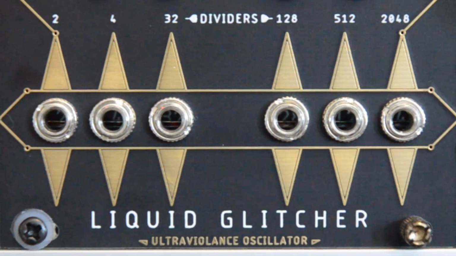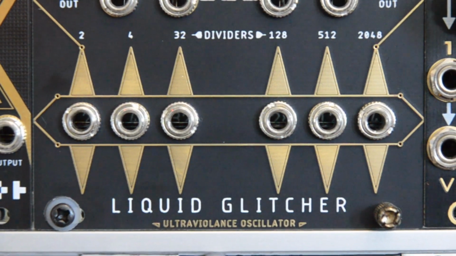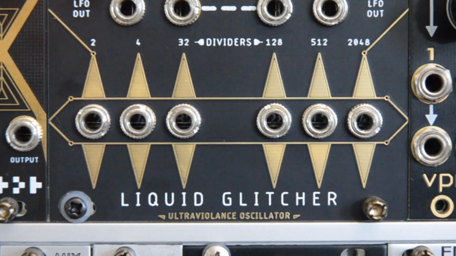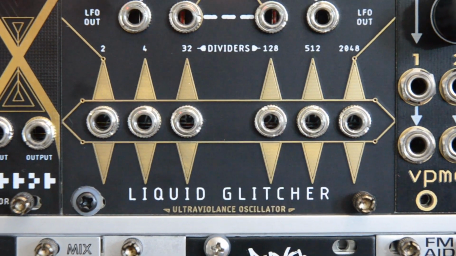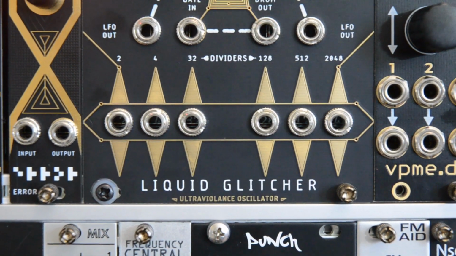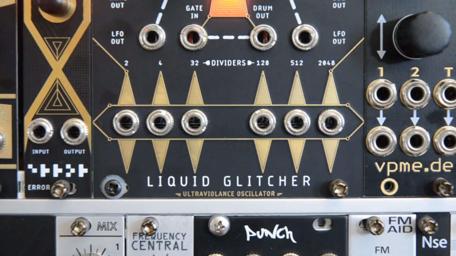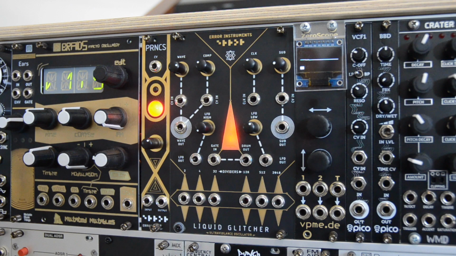For those amongst you that are, just like me, accustomed to tuning your VCOs, patching up an arpeggio and finding the root note for a melody, Liquid Glitcher might feel like a fresh start, a new beginning of a sonic adventure. So leave your quantizers at the door and enter the world of something else entirely.